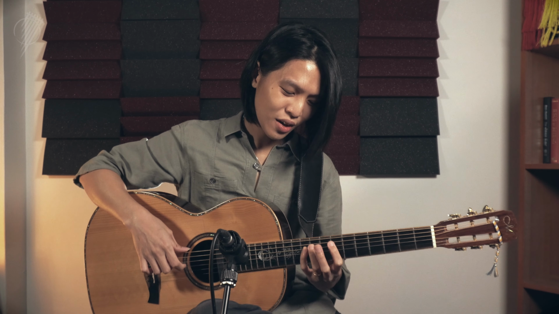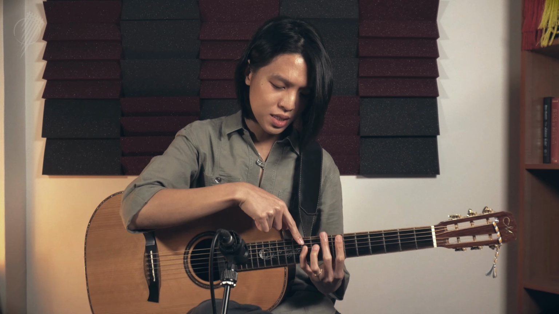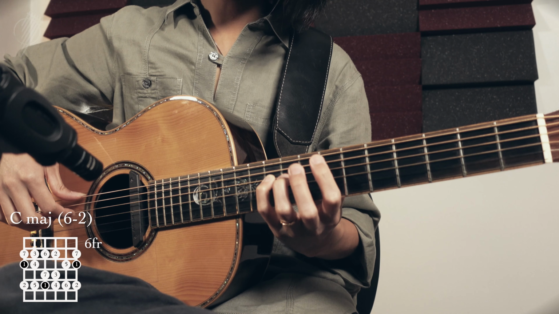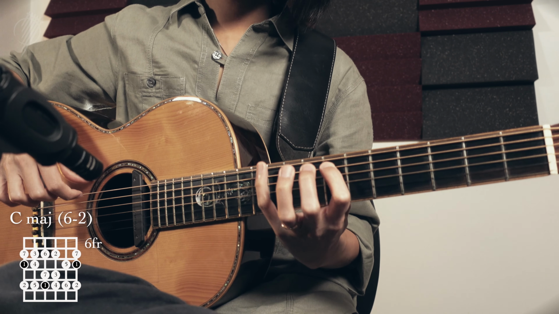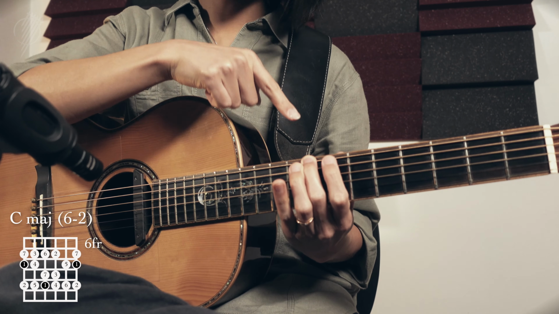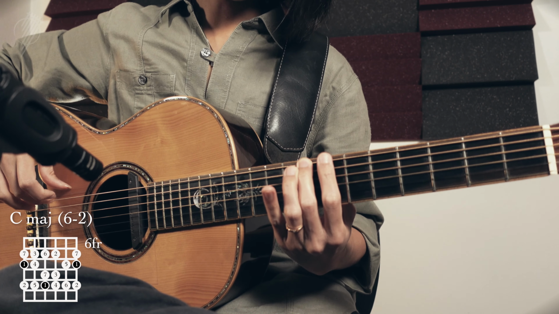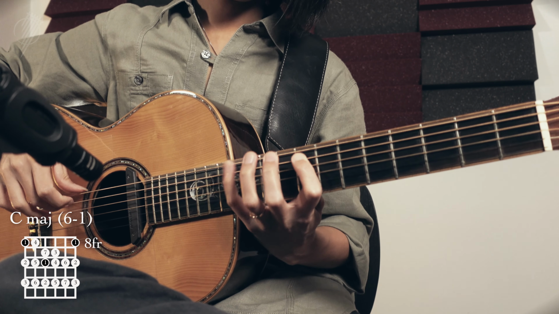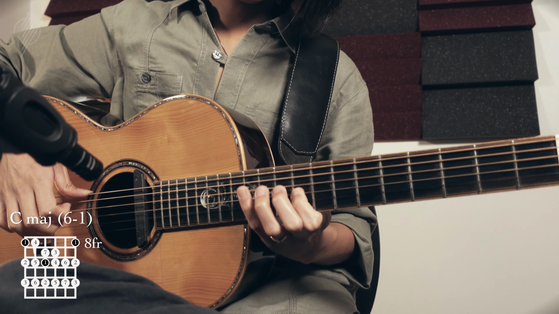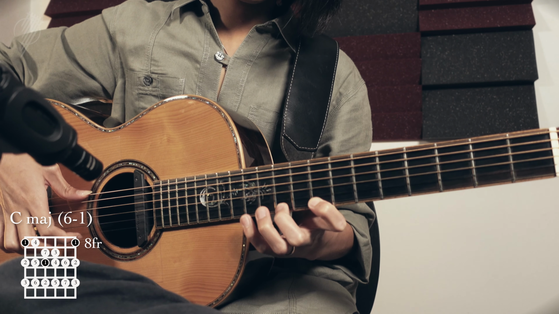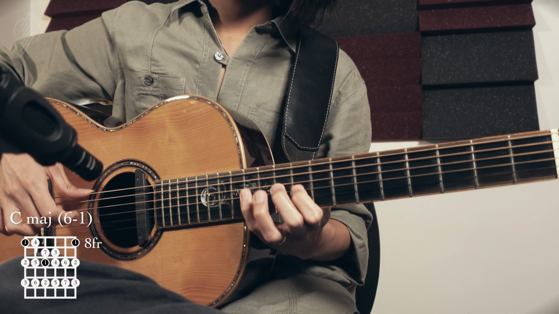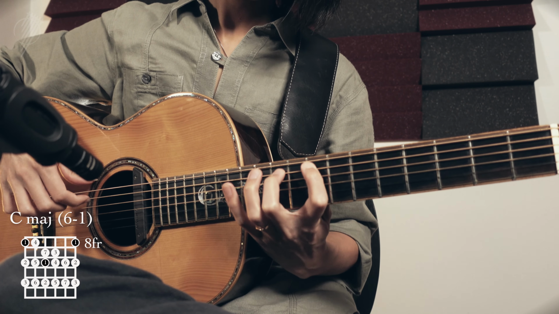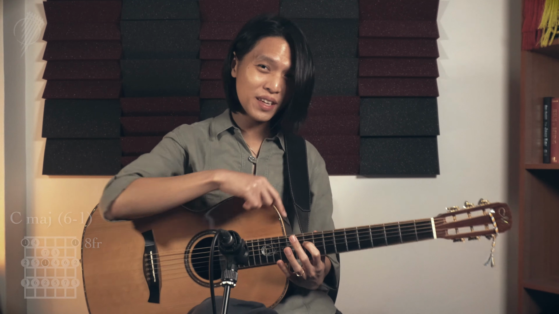Slide up here, and now we've got our little finger here, but this is actually our 6-2 position. Starting on this little finger, you can descend. And there we have it, 6-2 position. Then we can go down the scale and slide up one more time. Now we're in our 6-1 position. Up and slide, and there we have it.